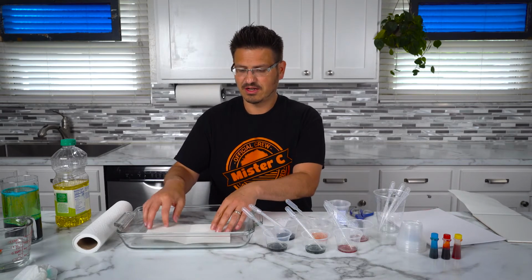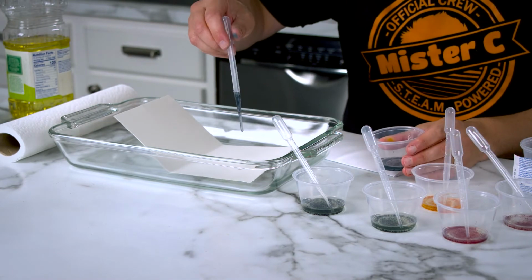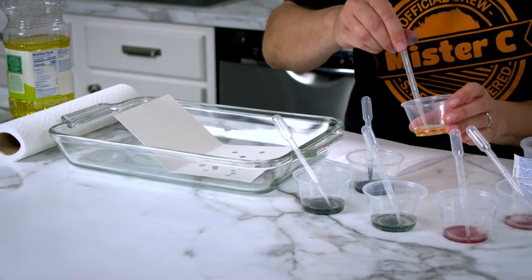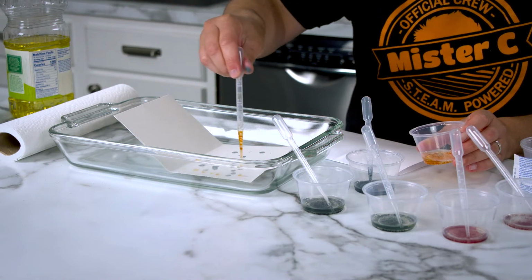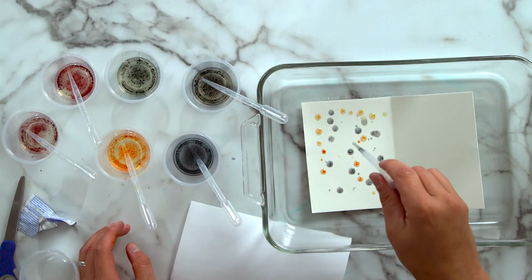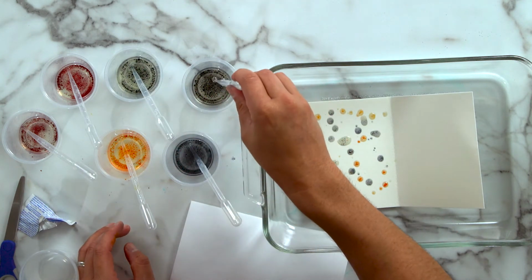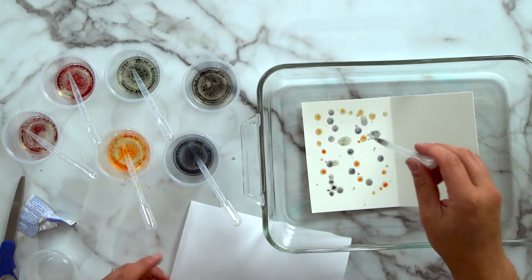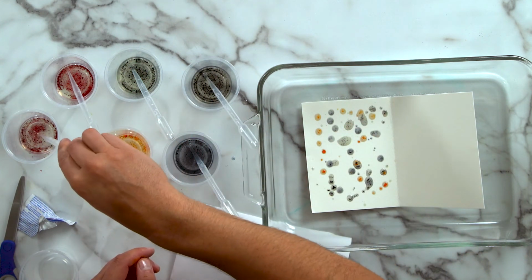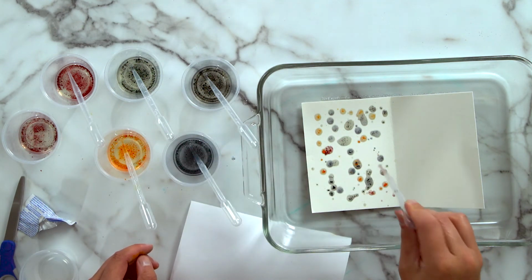I'm going to put this here onto my tray, and then I'm going to pick some colors and just splatter them on. So pick whatever colors you like, and you can see all the teeny tiny little food coloring bubbles inside the oil. Now food coloring is water-based, and that's why they don't mix. And I'm going to throw in some of this red. Oh, there we go.